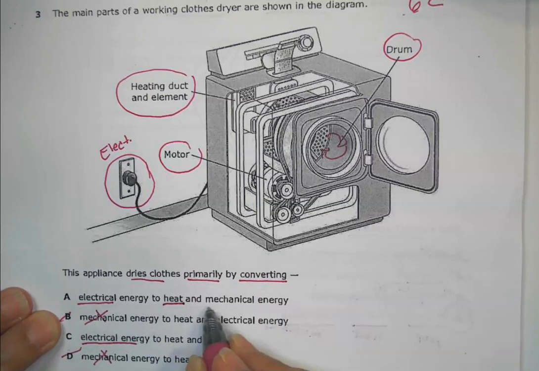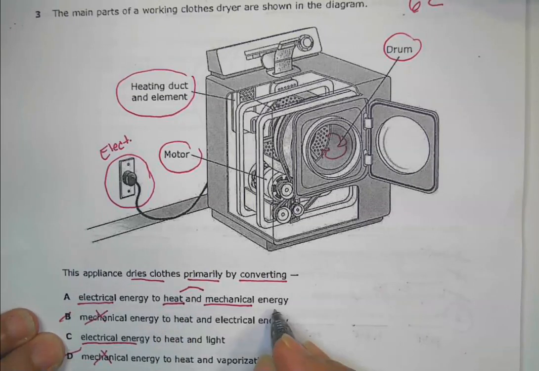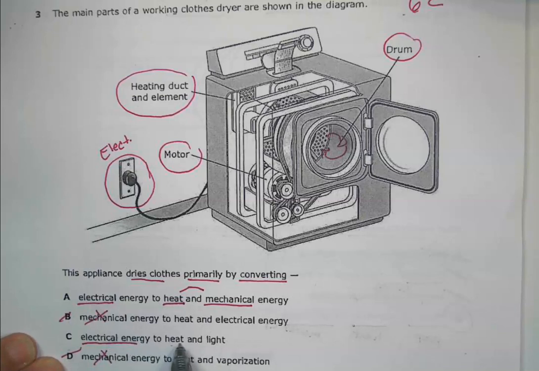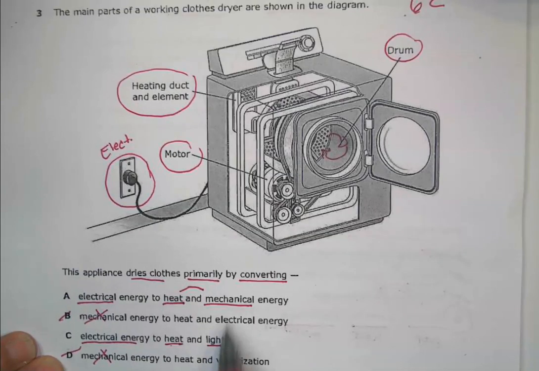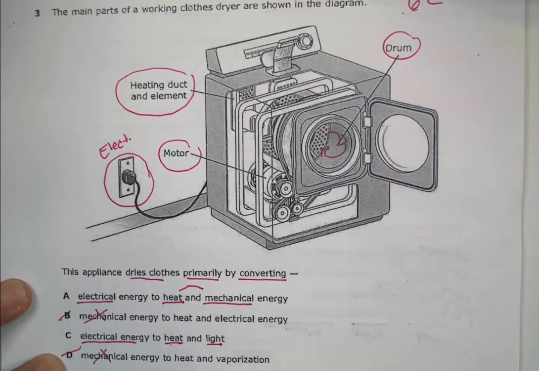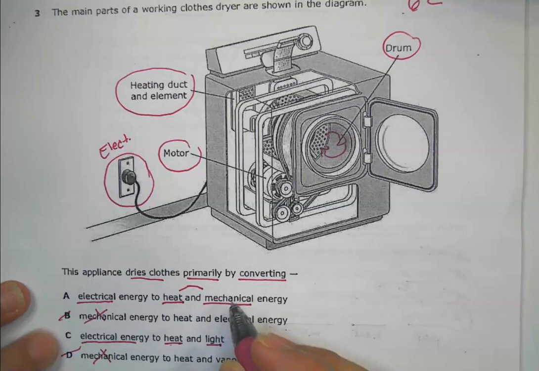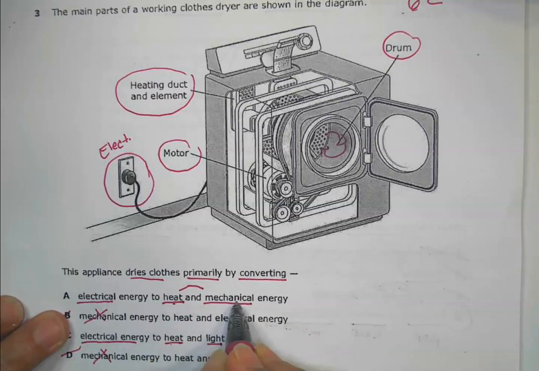Okay, and mechanical energy, so we're talking heat and moving, that might be it. Right here it says electrical energy to heat and then to light. We're really not looking at the light, even though it happens when you open the door, but we're looking at the heat and the mechanical when the drum moves around.